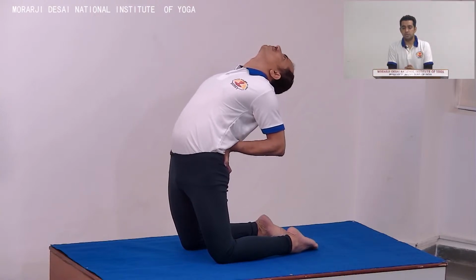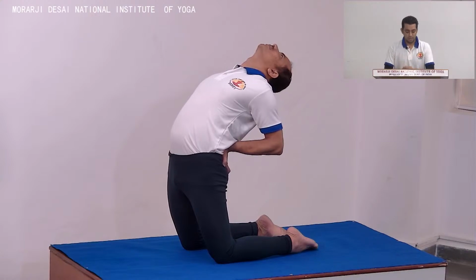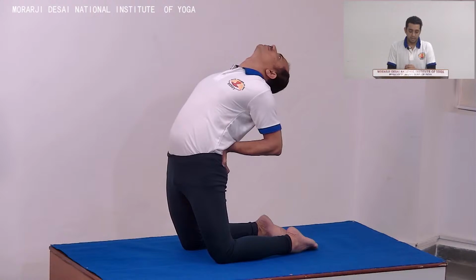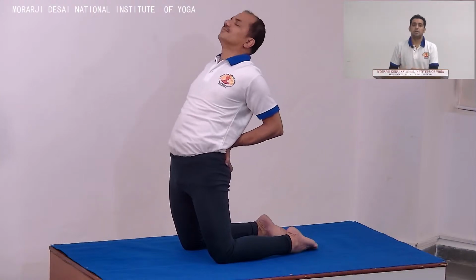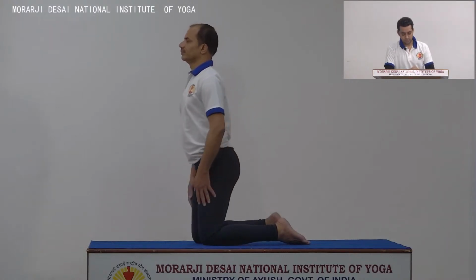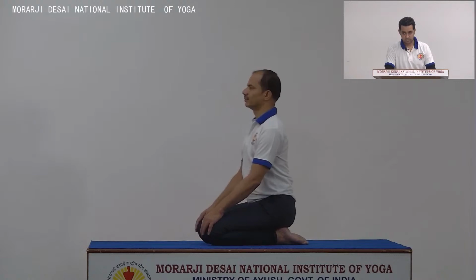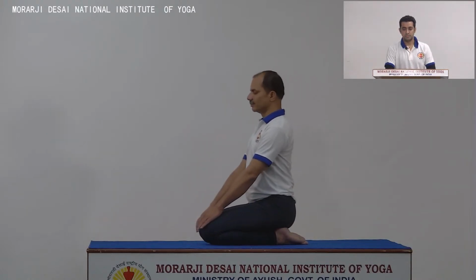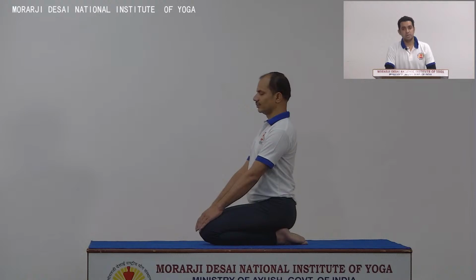Very good. You can see the opening of the thoracic, stretching on the neck region. It helps to relieve lower back pain. Slowly come back, return with the inhalation and relax in Vajrasana. Now, we will do Ushtrasana. If anyone has too much back pain, please avoid this practice. You can repeat the Ardha Ushtrasana.